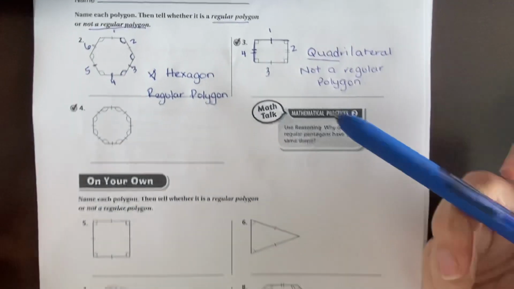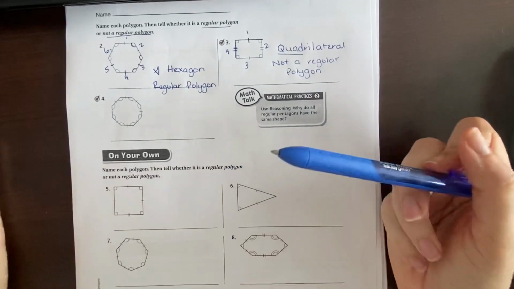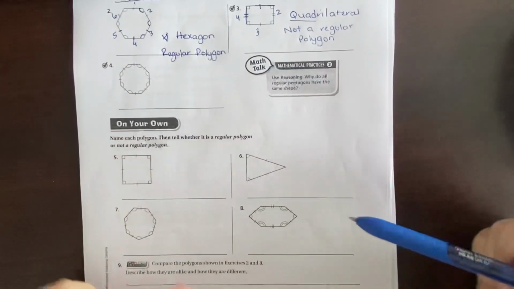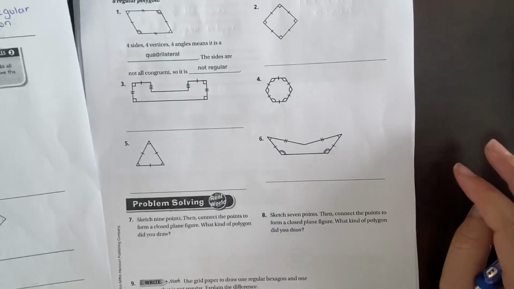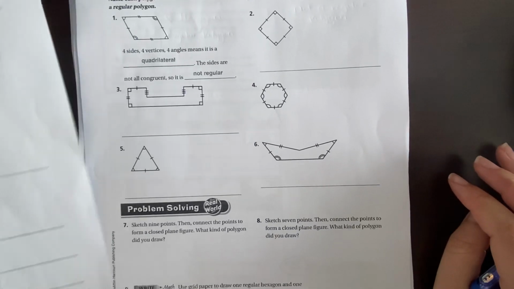Okay, and that's all there is to it. First you go through and you say what type of shape it is. We know what type of shape it is because you count the sides. And then you say, is it a regular polygon or not a regular polygon? That's what you do for the next 2 pages. And then you can check your work.